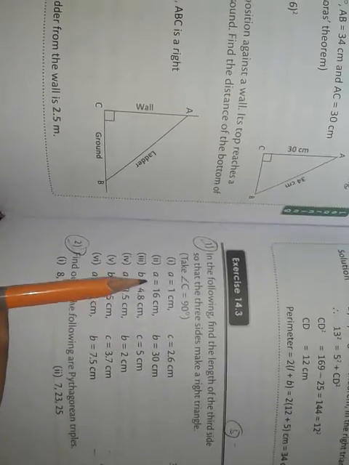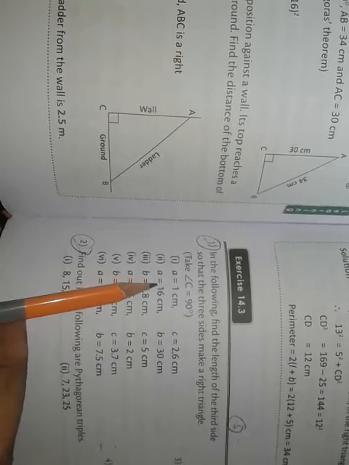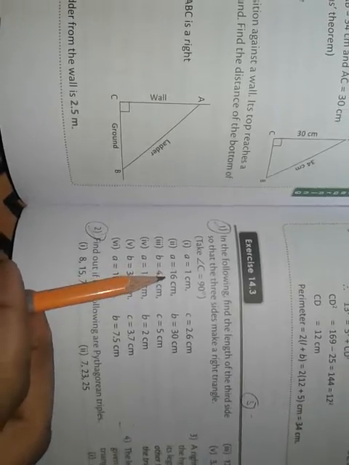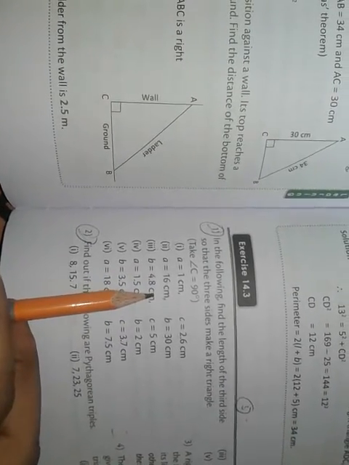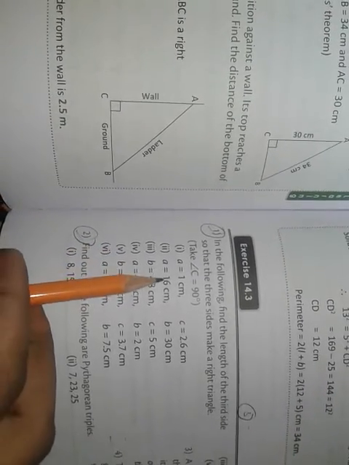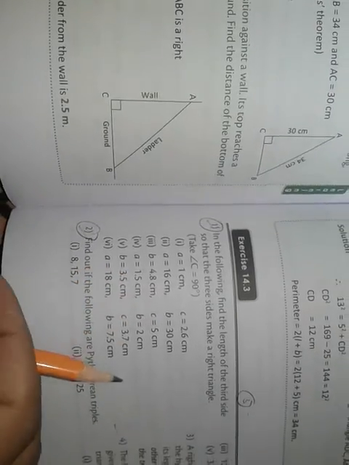Now we start exercise 14.3. In the first question, you have to find the third side, and two sides are given to us. So first of all, you have to make a figure and then you find ABC, because when you don't make the figure, you are not able to find what we have to find, whether we have to find the hypotenuse or one of the sides. So first of all, we have to make the figure.